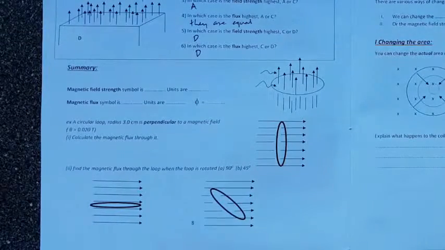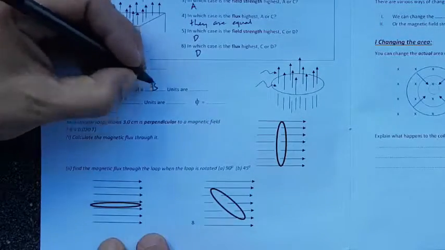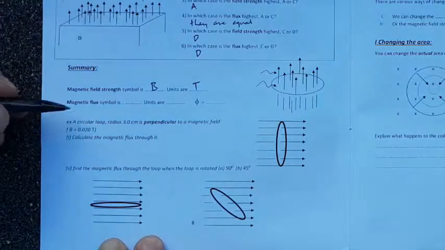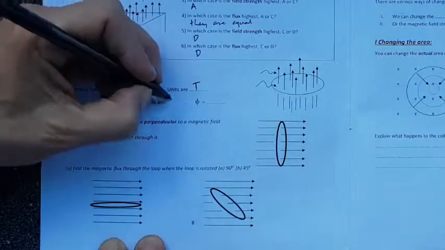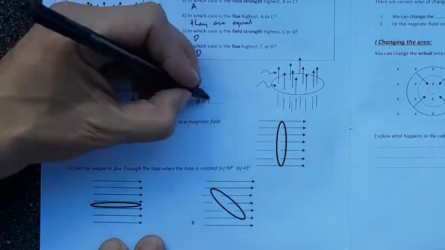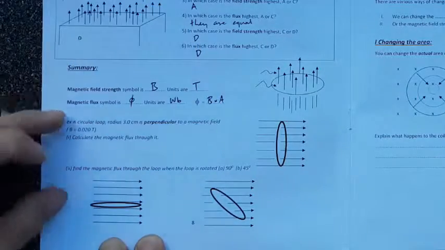So to summarize, magnetic field strength symbol is B, and units are Tesla. Magnetic flux symbol is phi, units are Weber, and phi is equal to B times A.